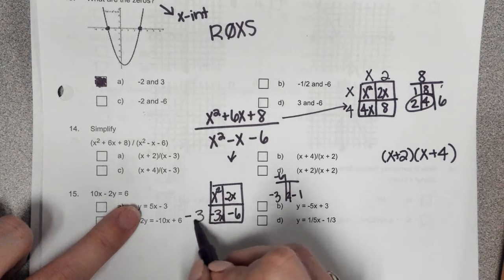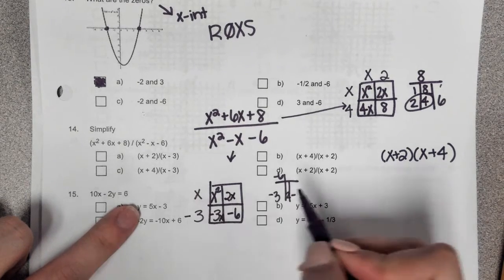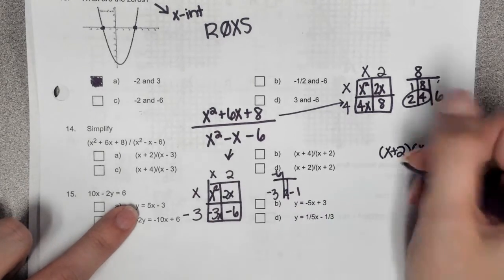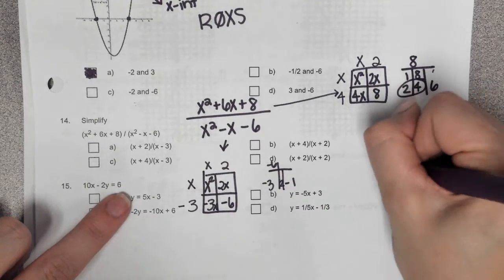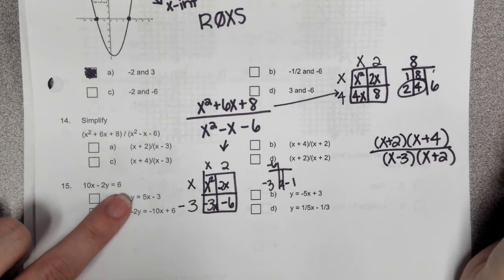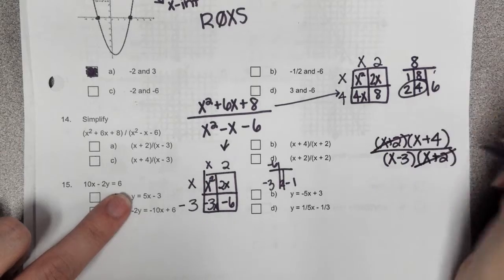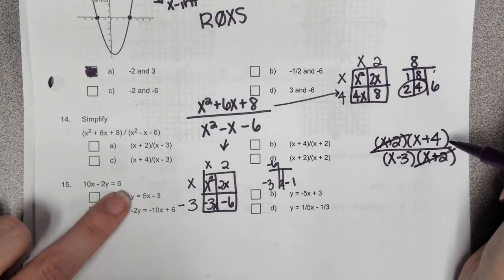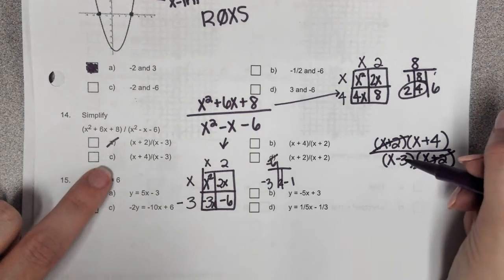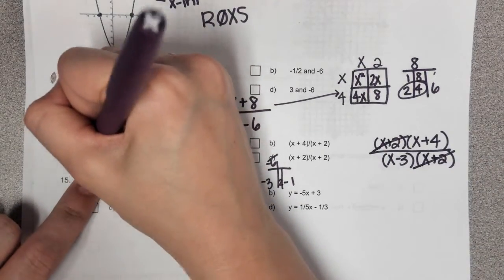Those terms can both be divided by 3. Those both have an x. Those both have an x. And those can be divided by 2. So on the bottom, we have x minus 3 and x plus 2. The x plus 2's cancel out, so I have an x plus 4 on top. Can't be A or D. Then I have an x minus 3 on the bottom. So your answer is C.